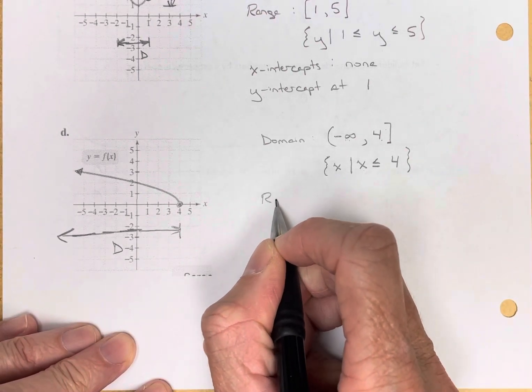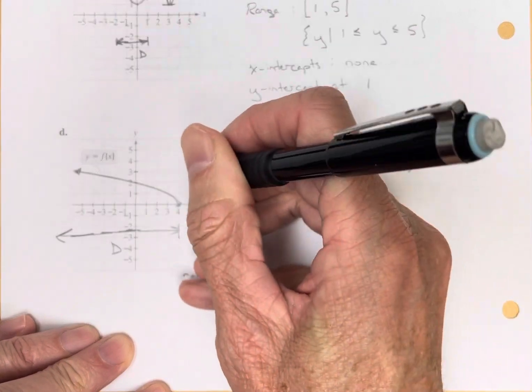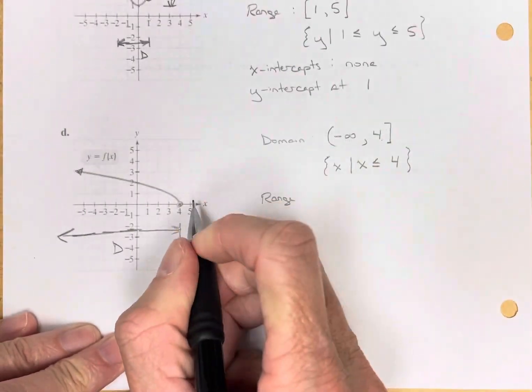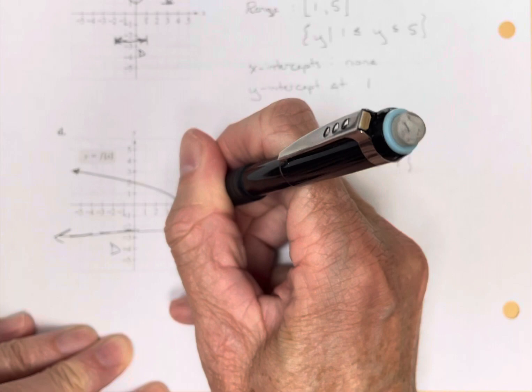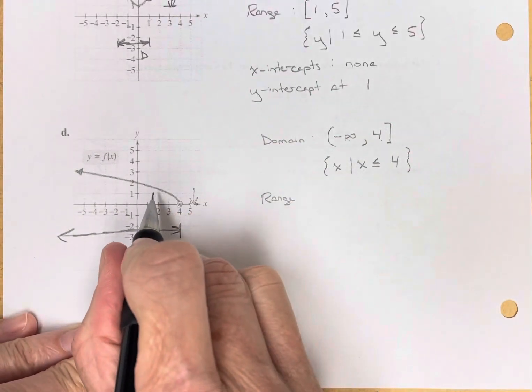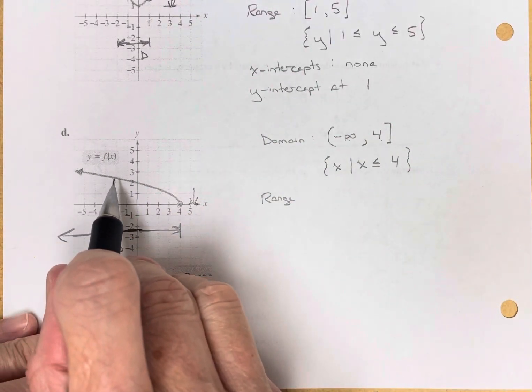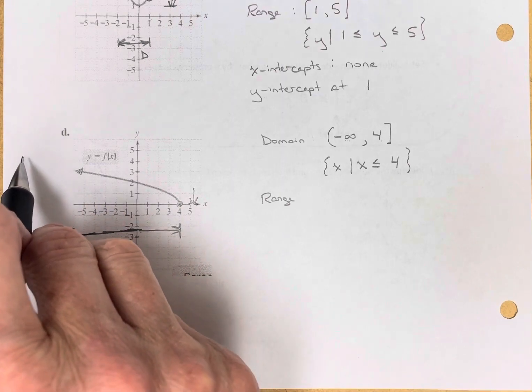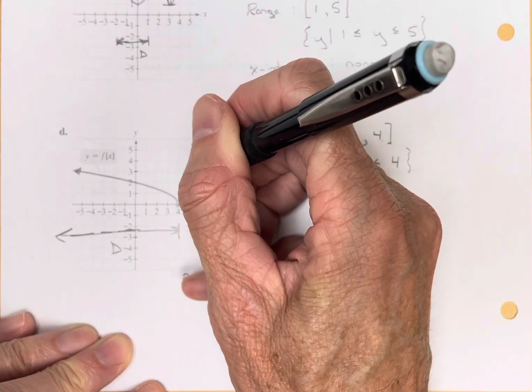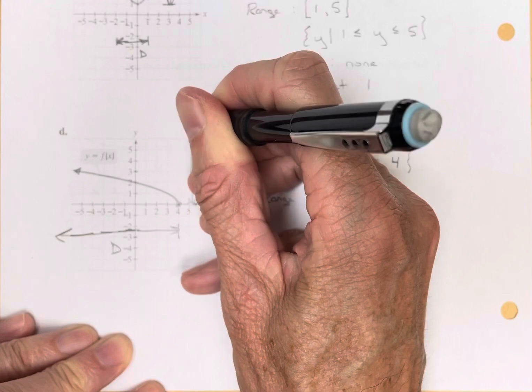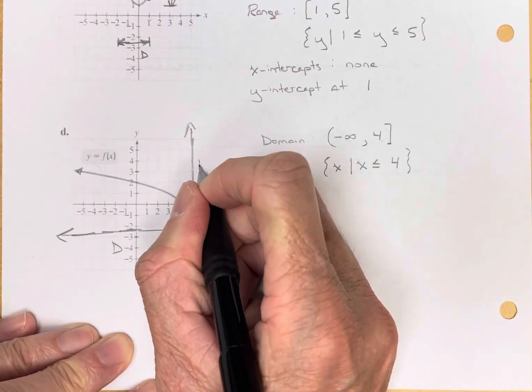Okay, let's take a look at the range. This is the lowest part of the range here, but this graph, it's not climbing very fast, but it is still climbing. It will climb all the way to positive infinity. So the range is this.